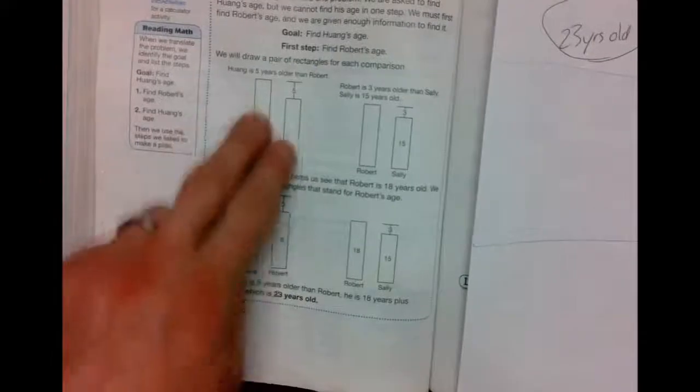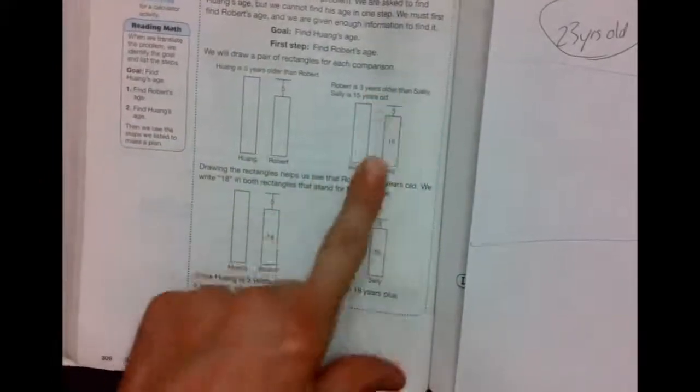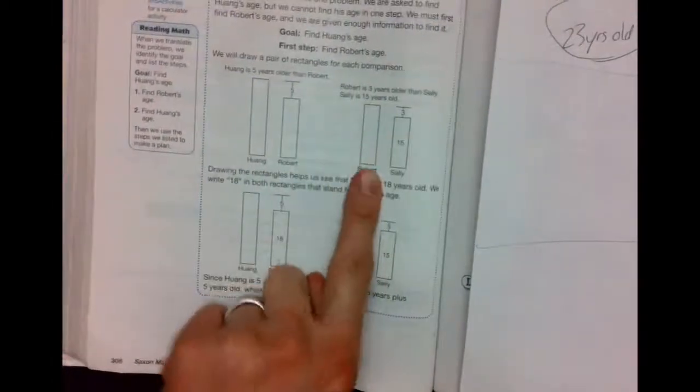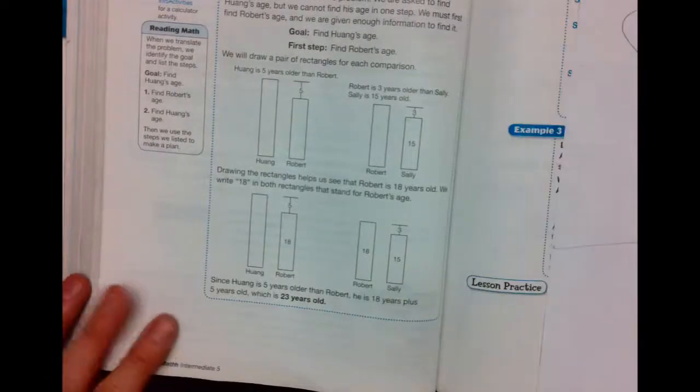Now if you take a look how the book set it up, they set up the first one, but they didn't know anything. They set up the second one, and they knew two numbers. They could figure it here, and then when they had Robert, they figured here. Same exact way that we solved it.